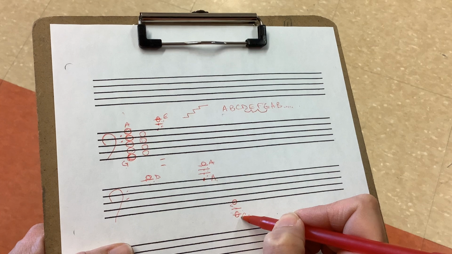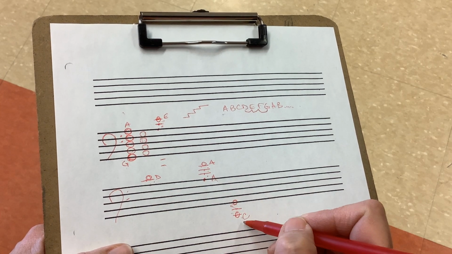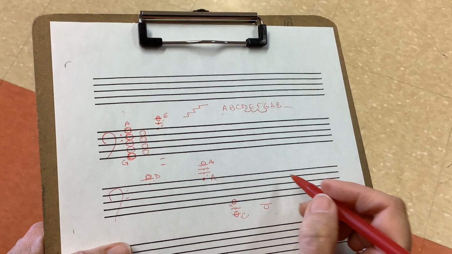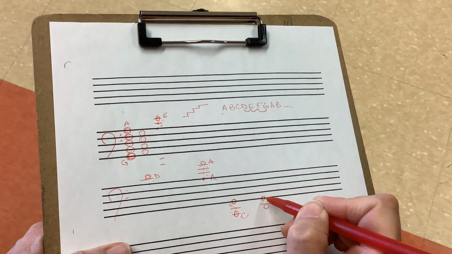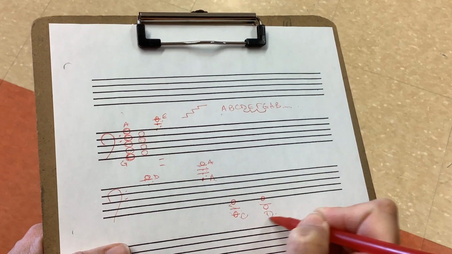So it's exactly the same as in the treble clef, but you start from the letter G and you go backwards in the alphabet. Let's try another one. Let's try this one. Your reference point is G, G backwards, F backwards, E backwards, D. That's a D.